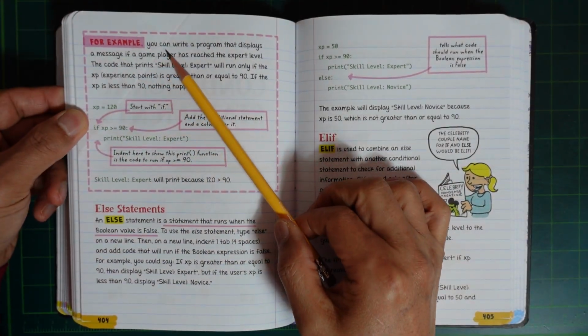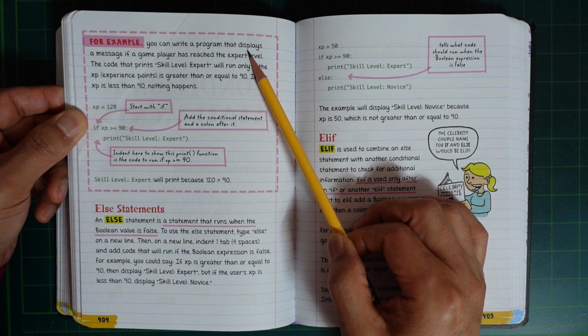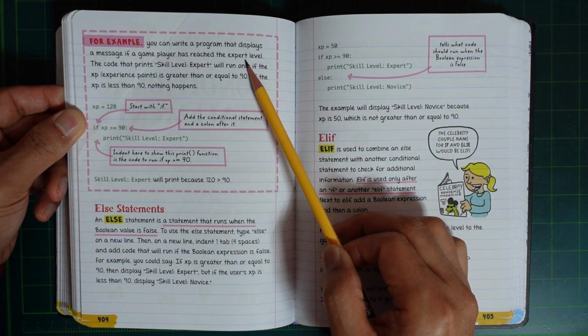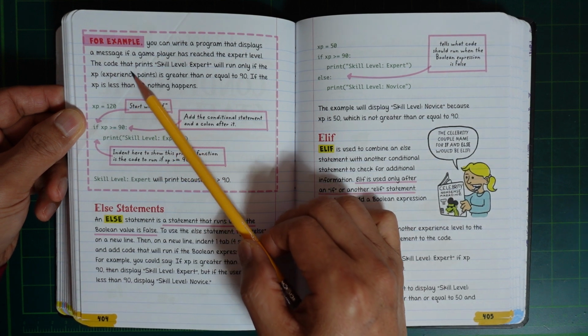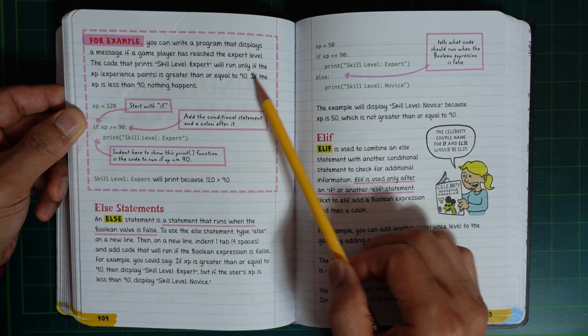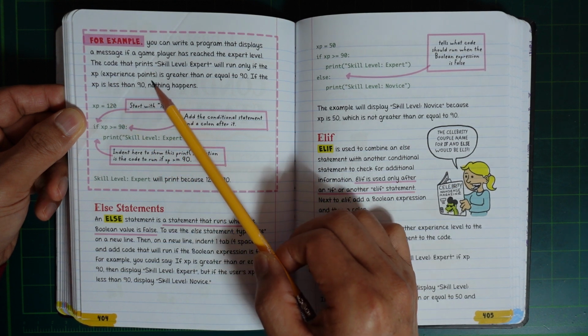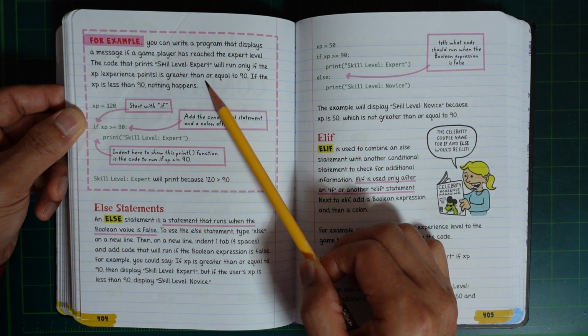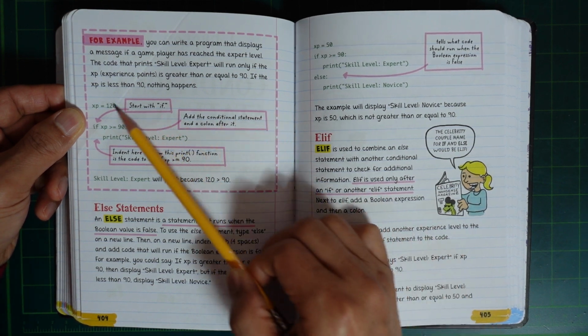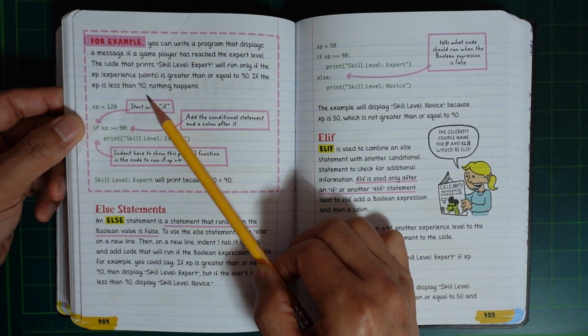For example, you can write a program that displays a message if a game player has reached the expert level. The code that prints skill level expert will run only if the XP, experience points, is greater than or equal to 90. If the XP is less than 90, nothing happens.